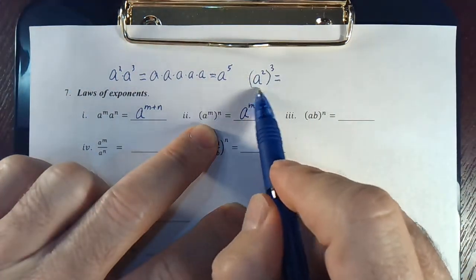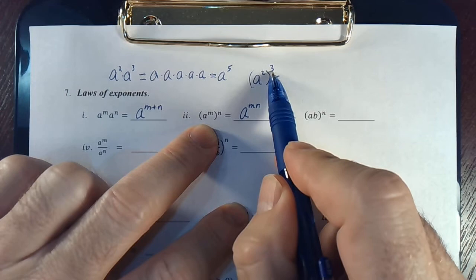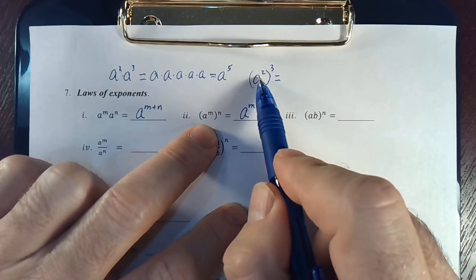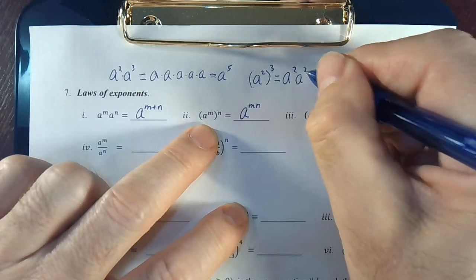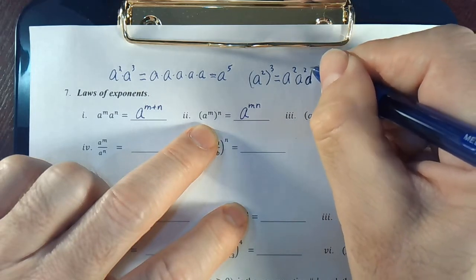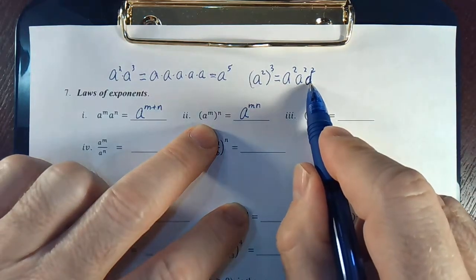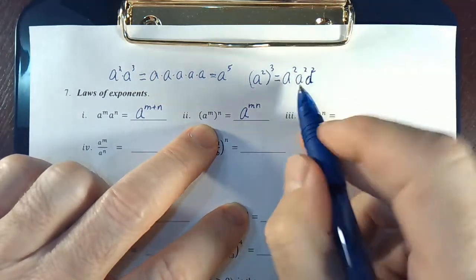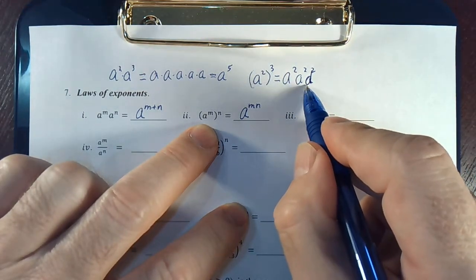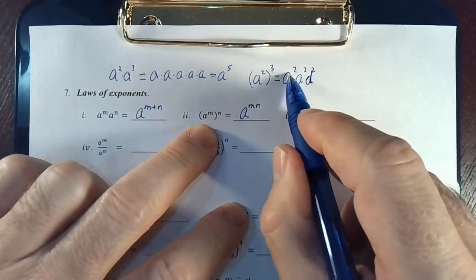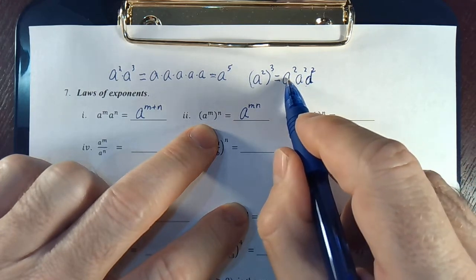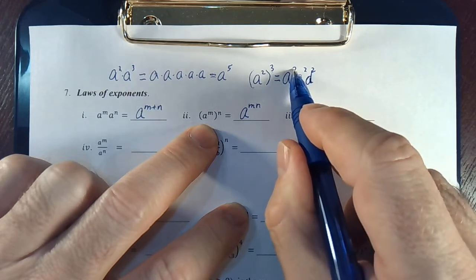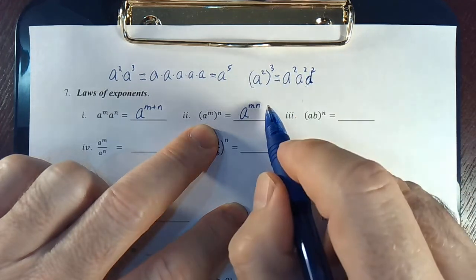A squared in parentheses raised to the third power. Well, the parentheses are being raised to the third power, what's in the parentheses. So you need 3 copies of them. Oops. Sorry, that third a looks like a d. So a squared, a squared, a squared. And now we know that when you're multiplying 3 terms with exponents where all the bases are the same, a, and a, you can just add these. 2, 4, 6. It'd be a to the 6th.